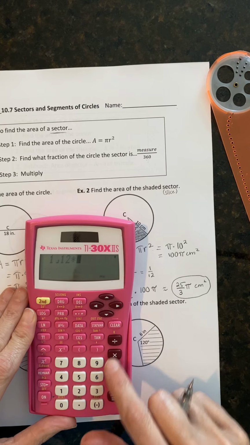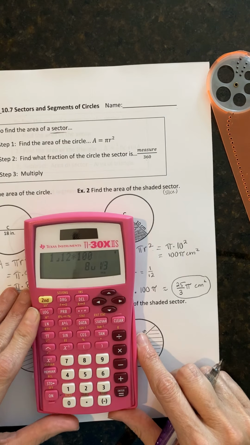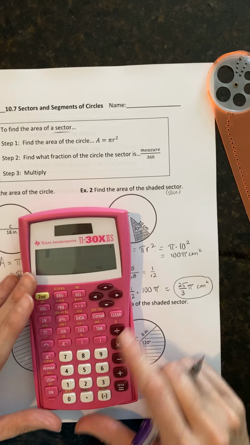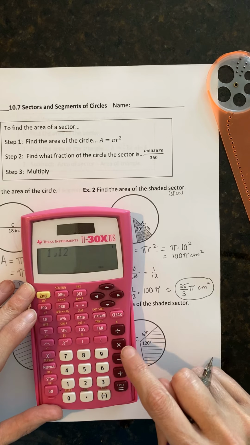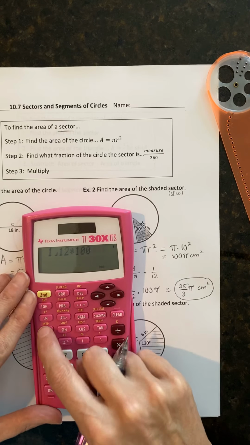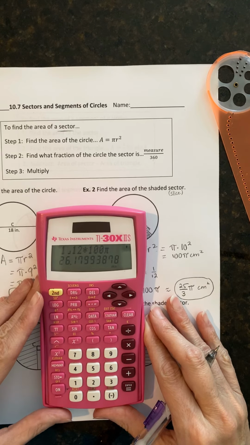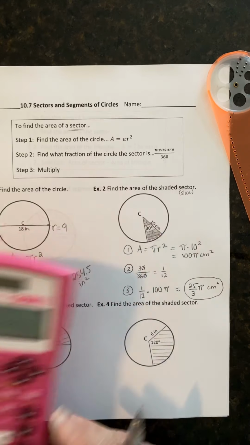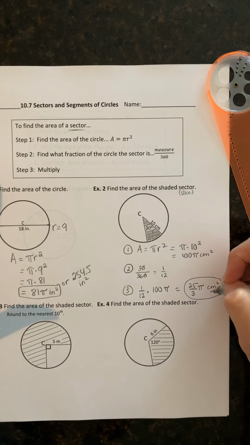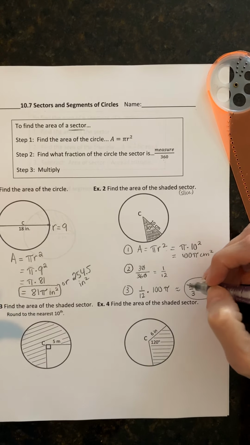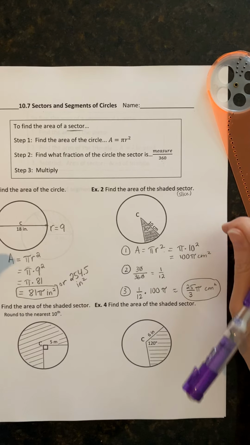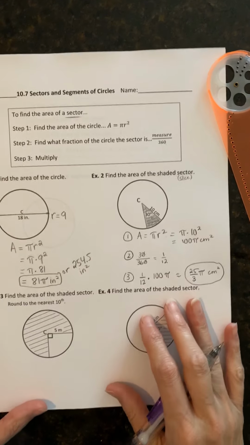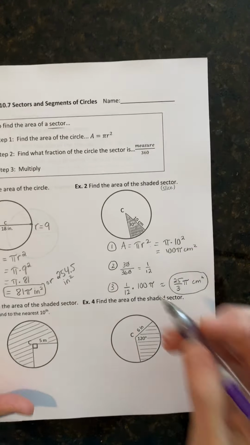If you want to write it as a decimal, you can. 1/12 times 100 is 8 1/3 pi, or you can even do 1/12 times 100 pi, and it gives you this answer. So it all depends on how they want the answer. So just read the directions about whether they want it rounded or how they want this answer written. I was gonna say something about that and lost my train of thought. I'll think of it. Okay, so 3-step process.